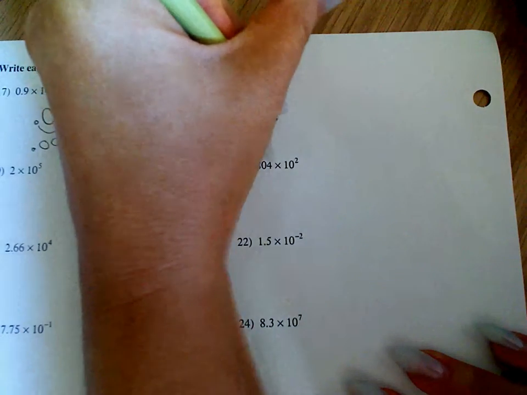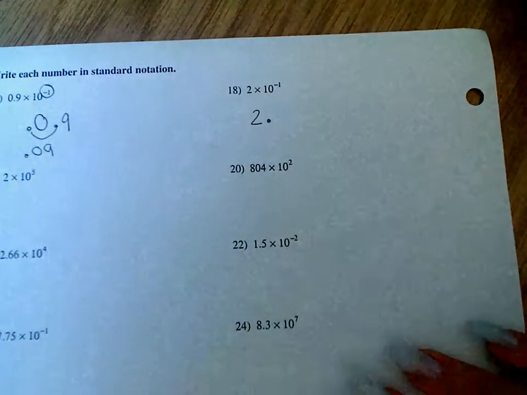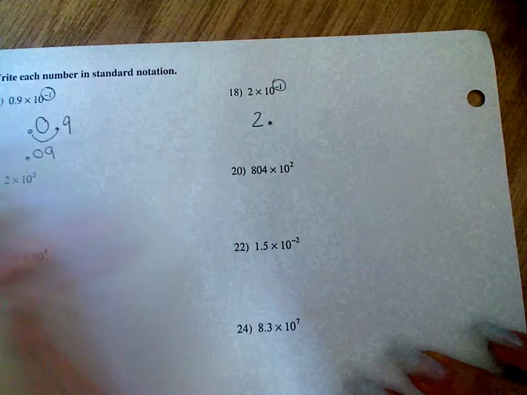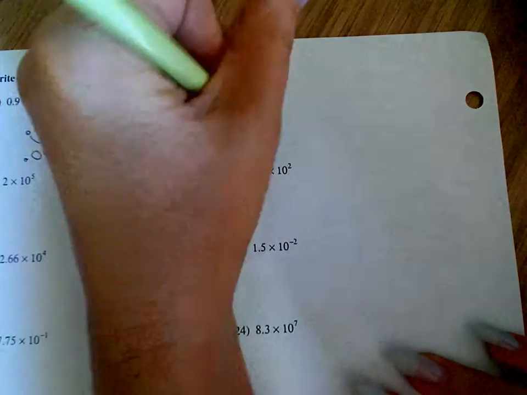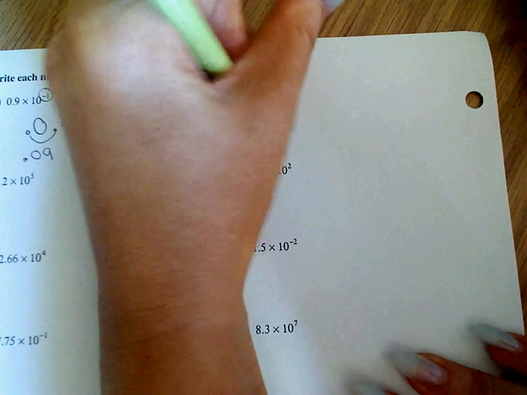Okay. Number 18, 2 times 10 to the power of -1. You take your number, 2. Here's the invisible decimal. And since this is a -1, you're going to move it left 1 time. So this one will be 0.2.